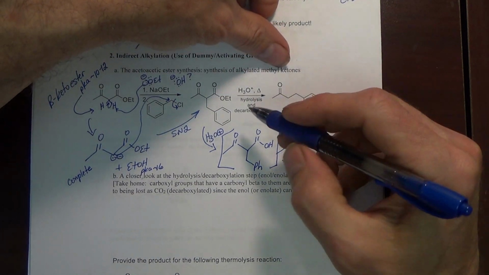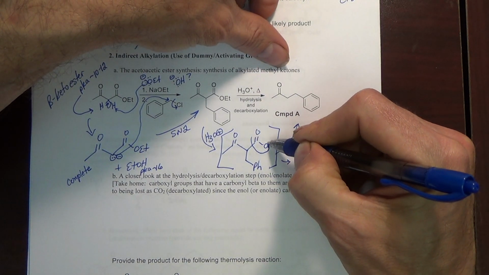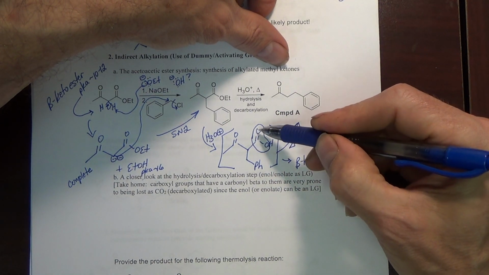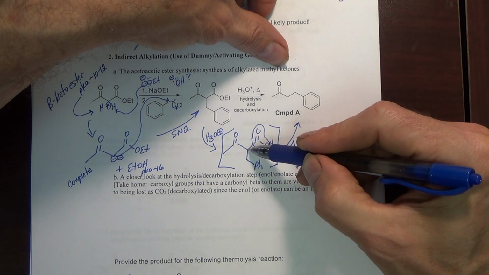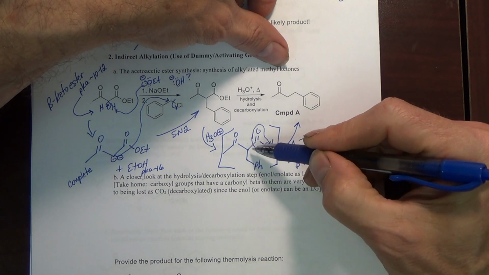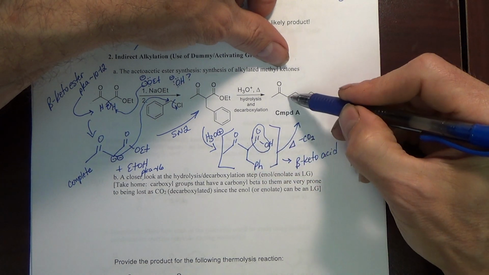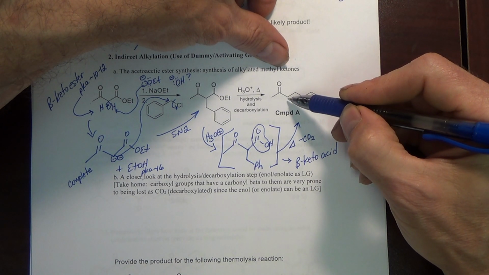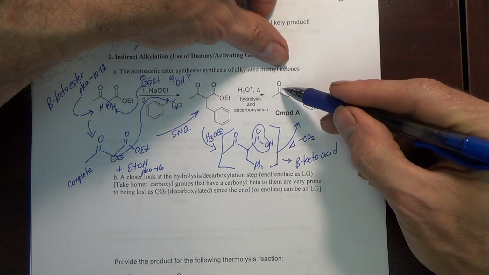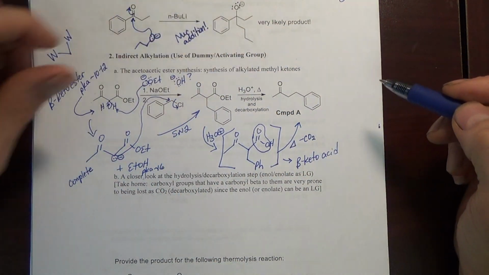And if we lose the CO2, basically, we'll look at the mechanism, but the CO2 is lost, and this carbon, which only has one H here, gains an H, and now that carbon has 2. And we end up in this sequence with just a ketone.